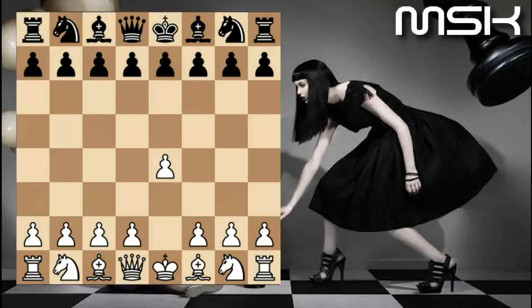Now, for the sake of this video, we'll say that black plays c5, Sicilian defence. We look at our position and we think, how can I increase my activity? And one of the ways we do this is by developing the piece that is least active.